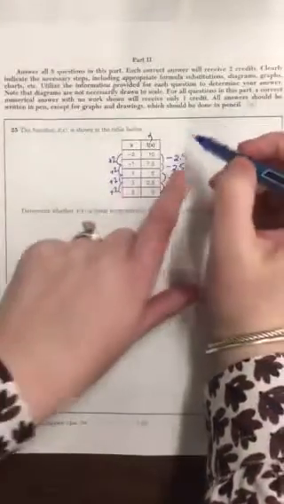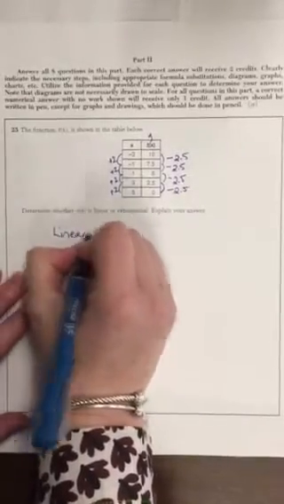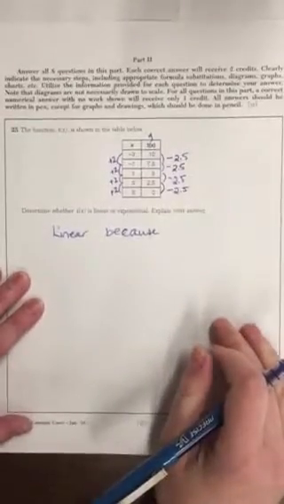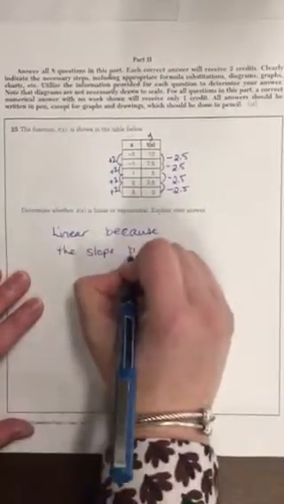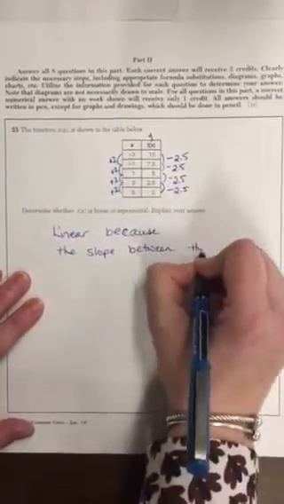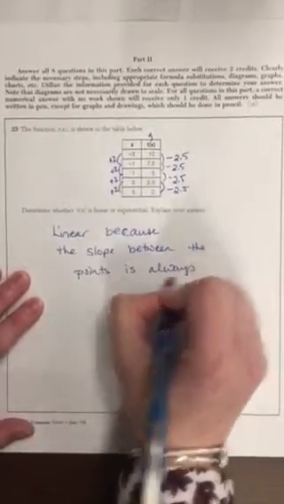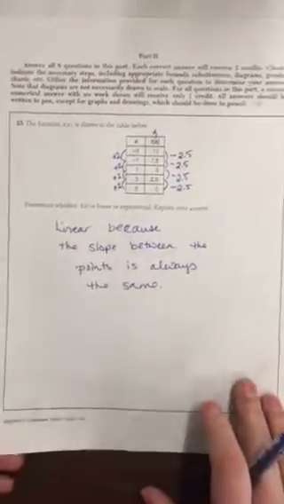So throughout the whole table, the change in y over the change in x, negative 2.5 over 2, is the same for every part of this table. Therefore, this is linear. So I'm going to write that down. It's linear because, and we have to explain our answer, it's linear because the slope between the points is always the same. Something along those lines. There's 2 points on the Regents right there.